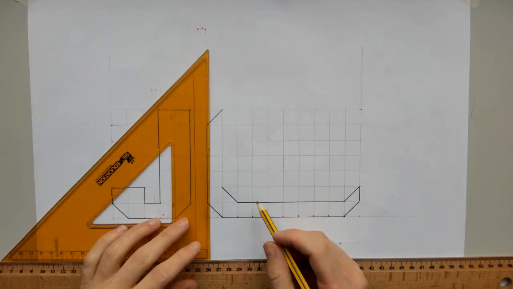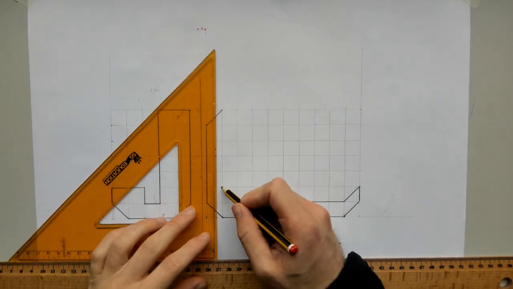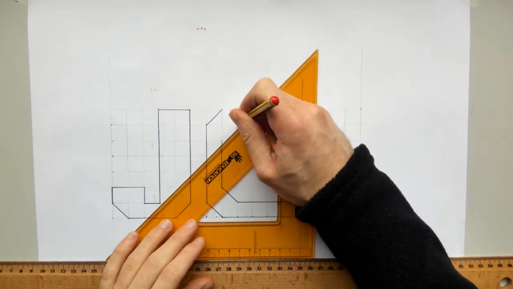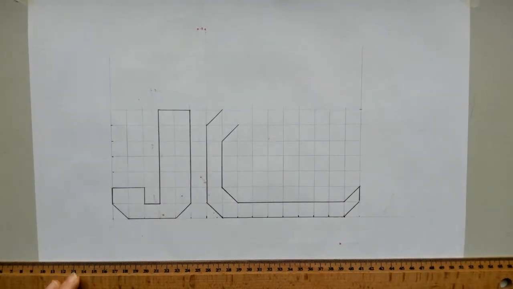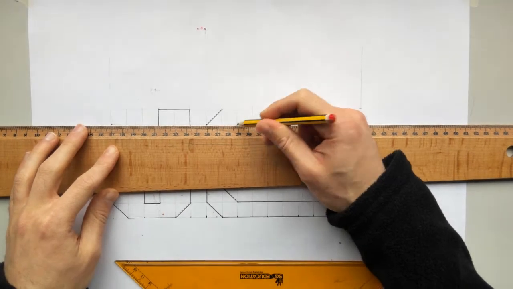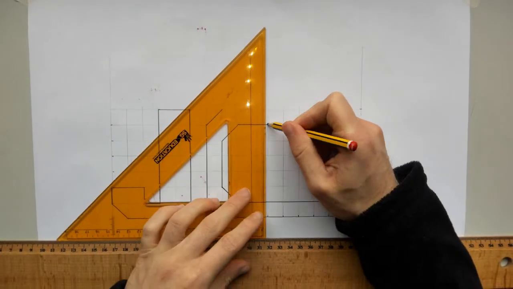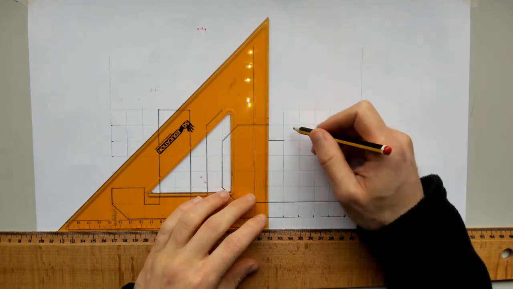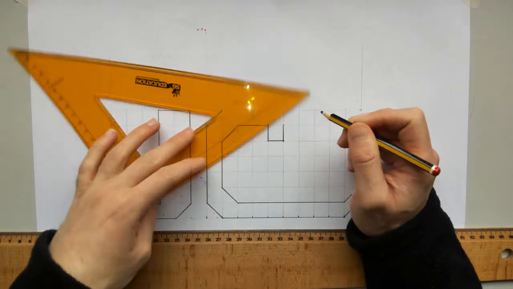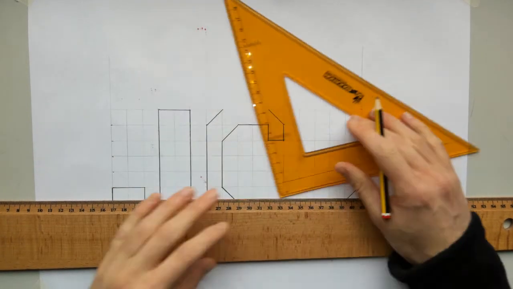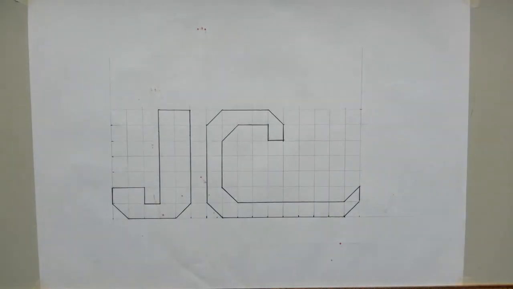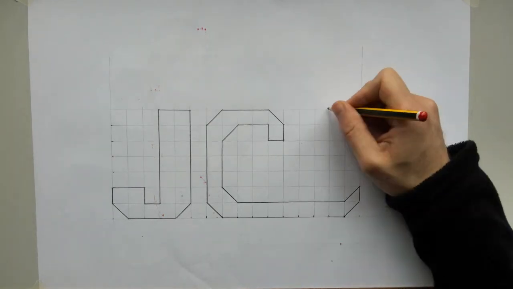That then goes up a total of 1, 2, 3 boxes, so 1, 2, 3 boxes there, goes back at 45 degrees again, and that goes across 2, goes down one, across one there, back up straight again, at 45 degrees, and then it closes off. And there's now the C put in. Last thing is the T, and we can see for the top right corner it's in two boxes there.